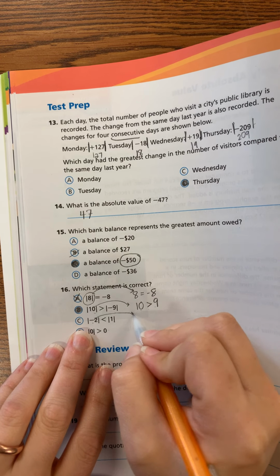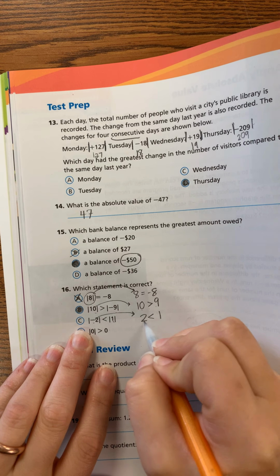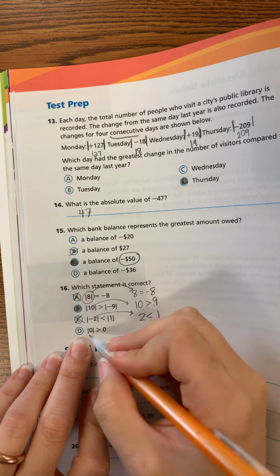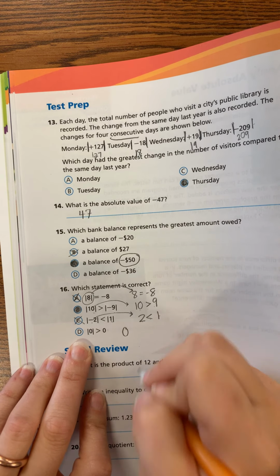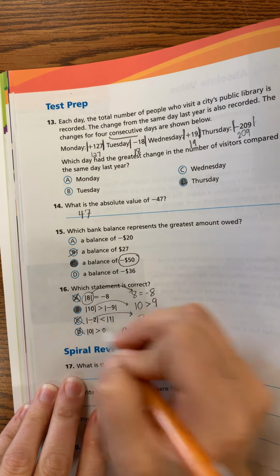The absolute value of negative 2 is 2, less than. The absolute value of 1 is 1. Is 2 less than 1? Last time I checked, no. All right, and this one, the absolute value of 0 would just be 0. 0 is 0 spaces away from 0. Is 0 greater than 0? No, they are equivalent.